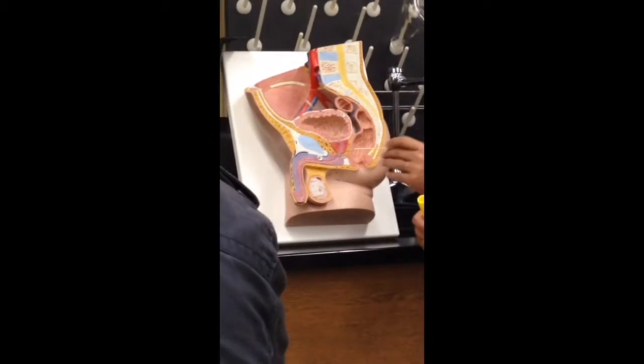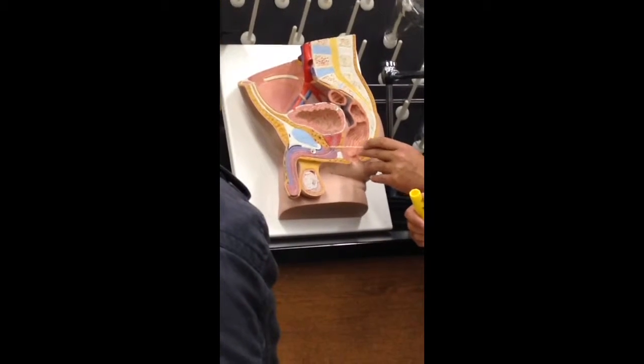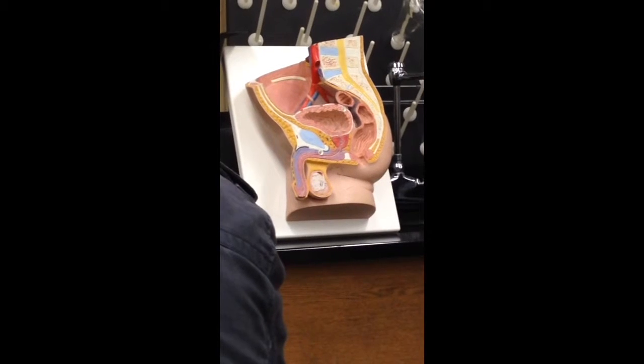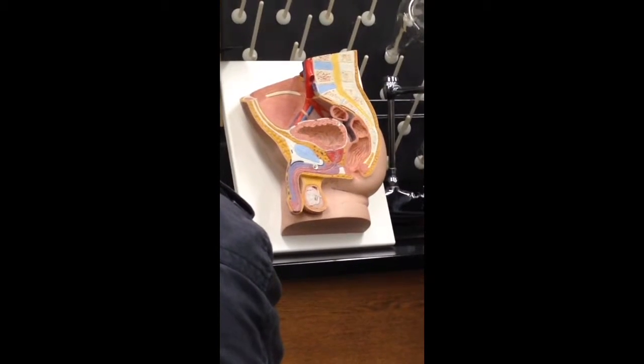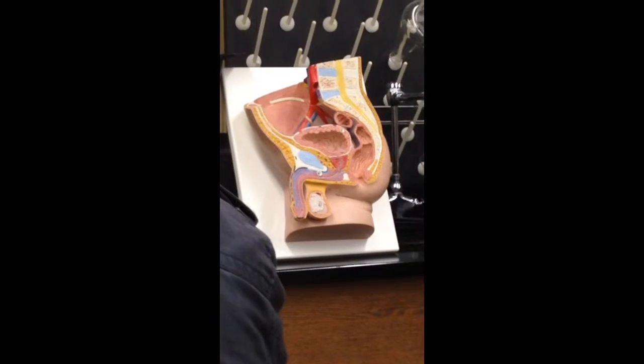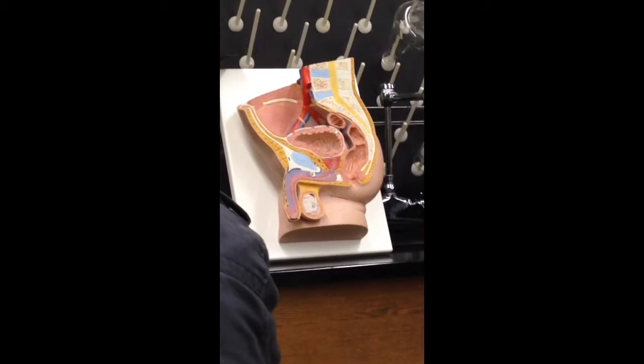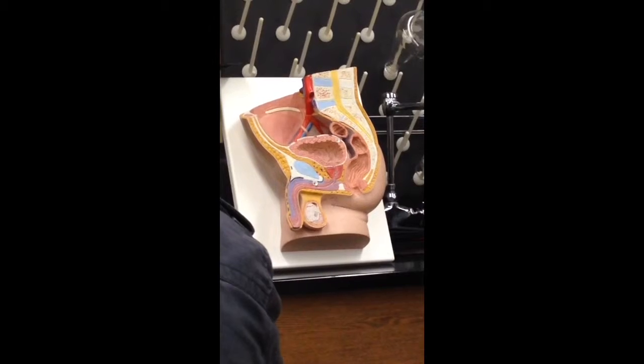On either side of the membranous urethra, you have the urogenital diaphragm. It's basically muscle, and that's the muscle that you can train your children so they become potty trained. So it's going to be a voluntary type constriction.